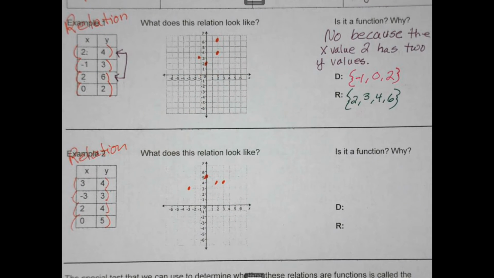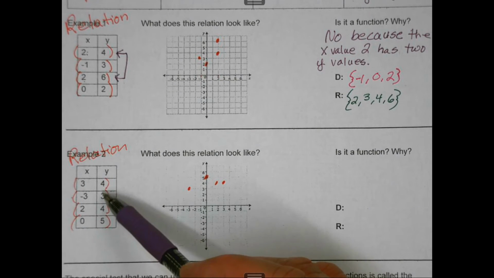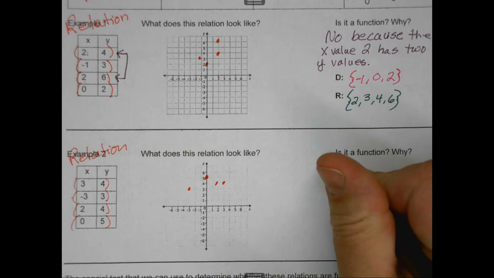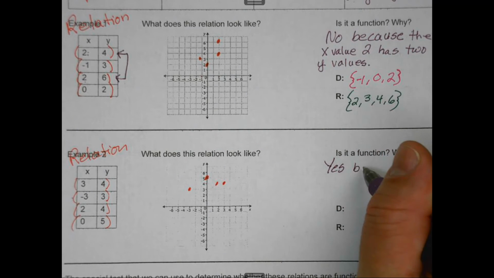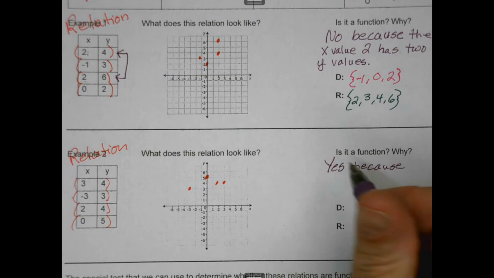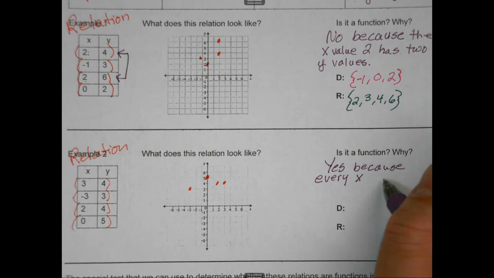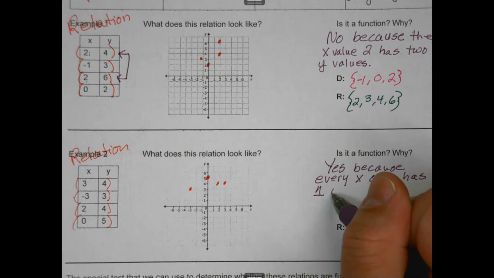Now, look here and see that I have a different value of y for each one of my x's. So this is indeed a function, because every x only has one y value.